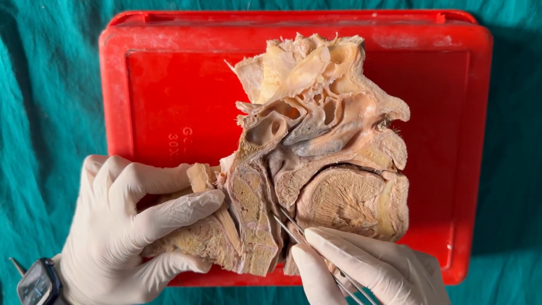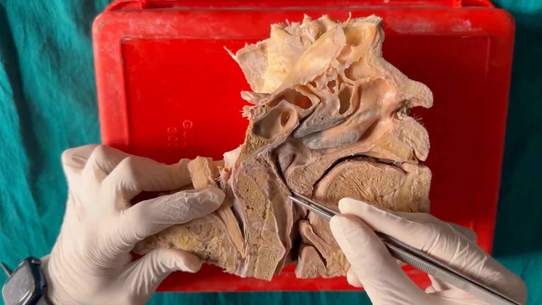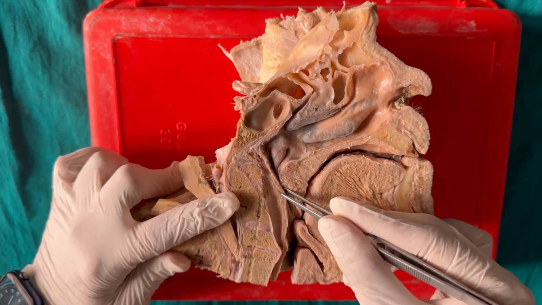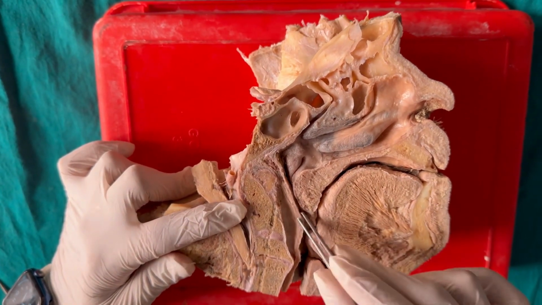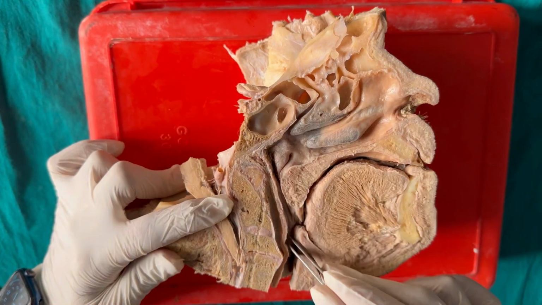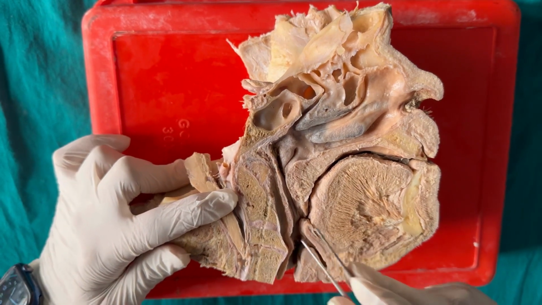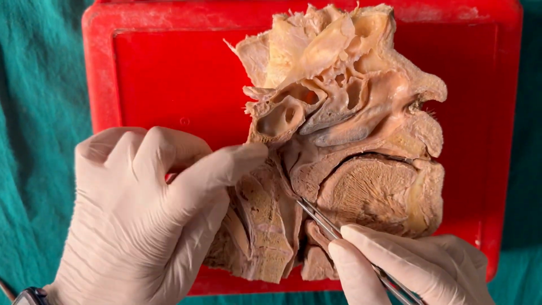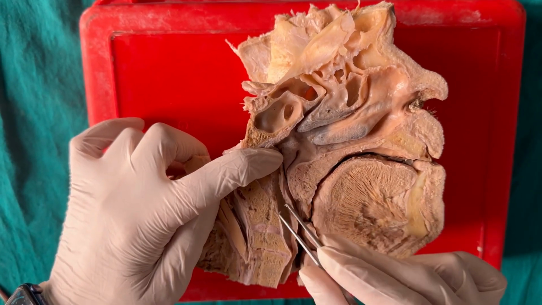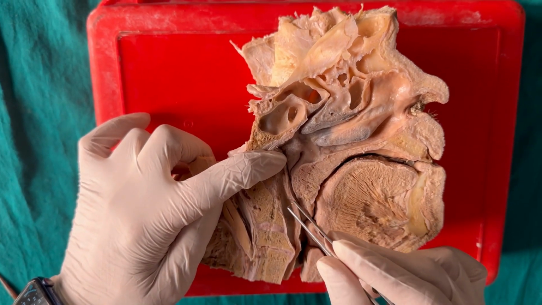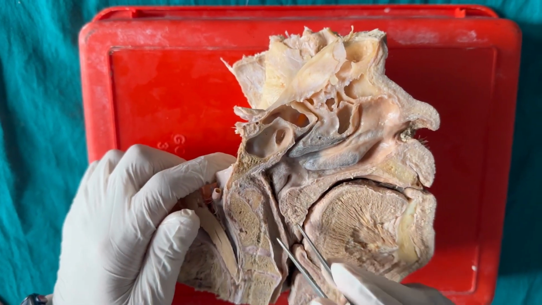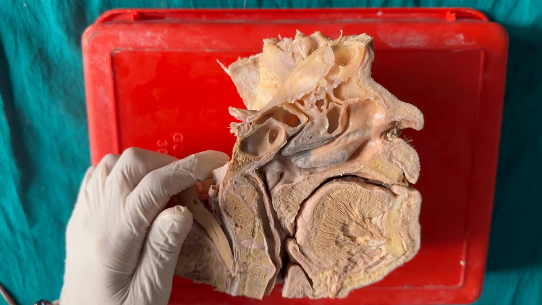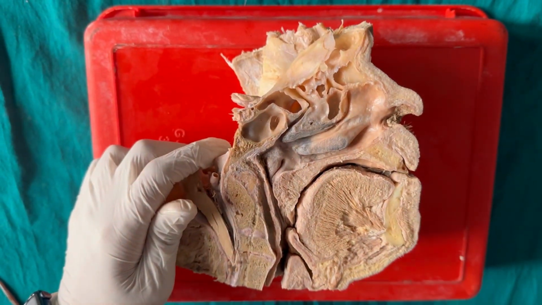Apart from that, you can also appreciate a potential space, the prevertebral fascia. After that come the prevertebral muscles. Then the retropharyngeal space, the space between the prevertebral fascia and the pharynx, is known as the retropharyngeal space. So that is the general introduction of the pharynx.